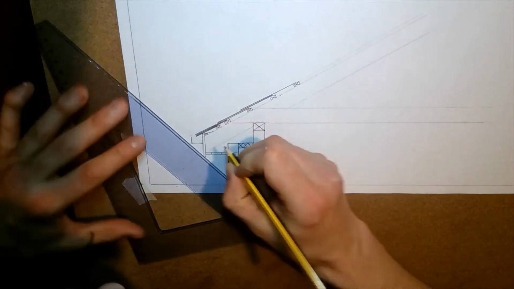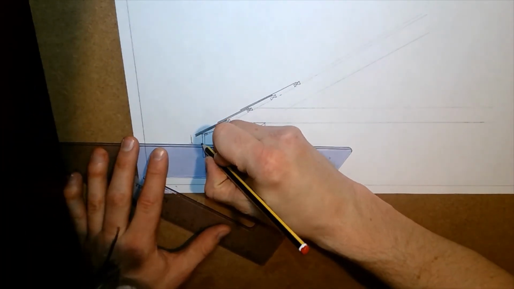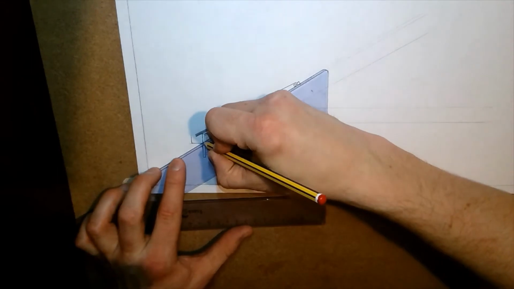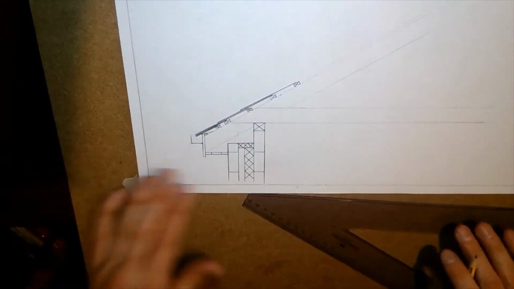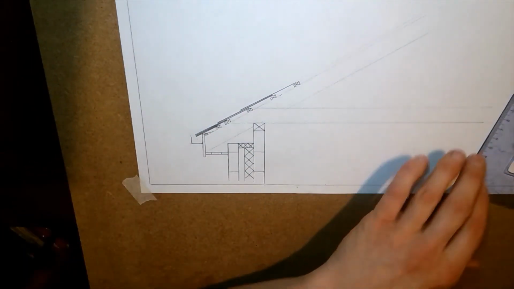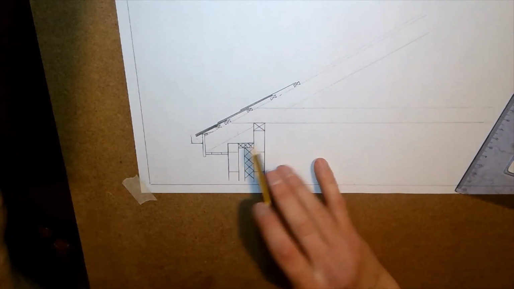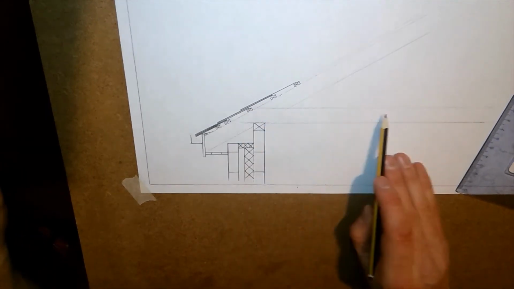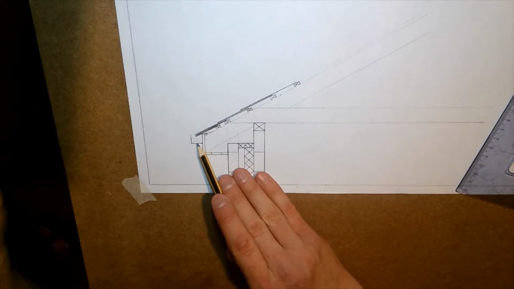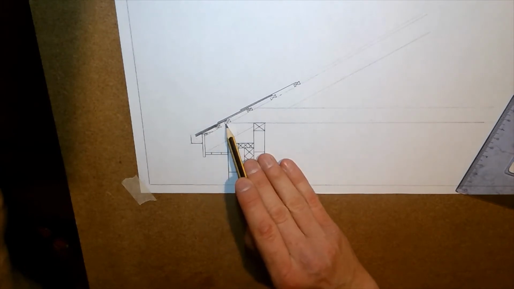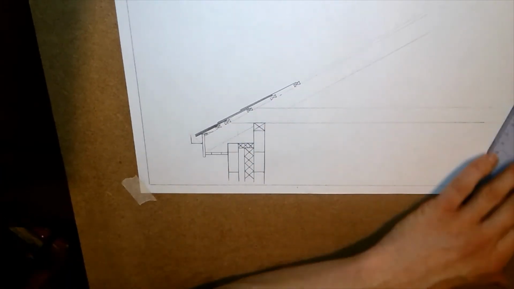Put a little angle maybe on it. Often gutters have that. And that's the position of the gutter. Okay, so we have our cavity wall, our wall plate, our rafter, our joist, soffit, fascia, gutter, tilting fillet, battens, and the slates in place. There's still a lot of work to be done on that.